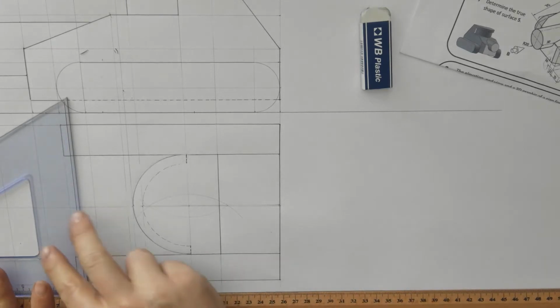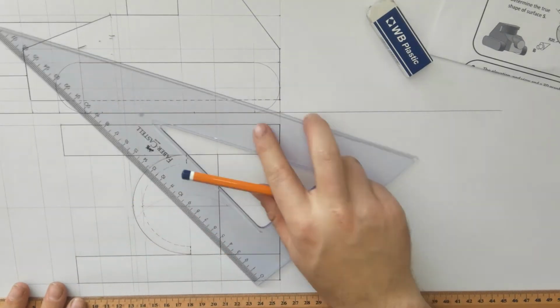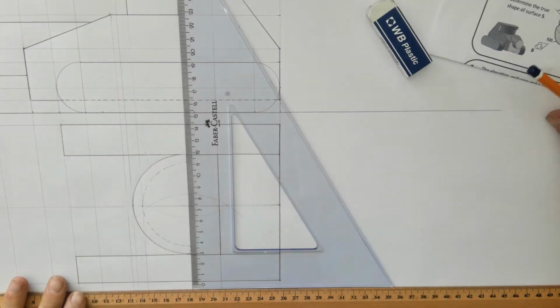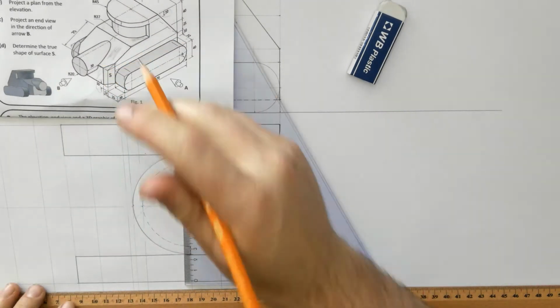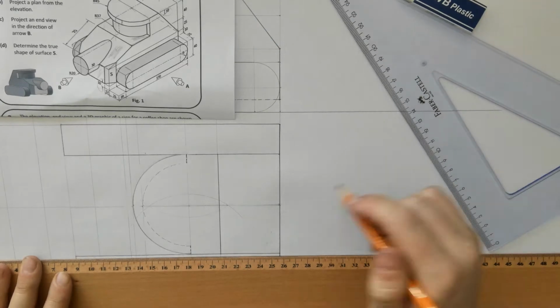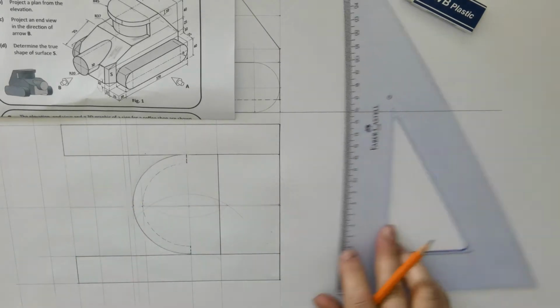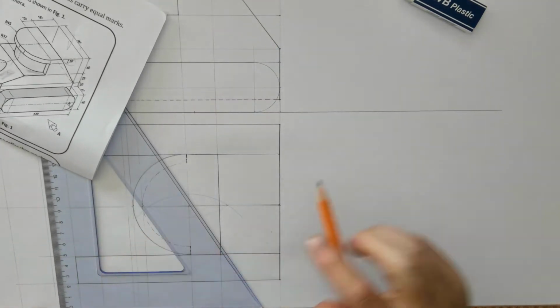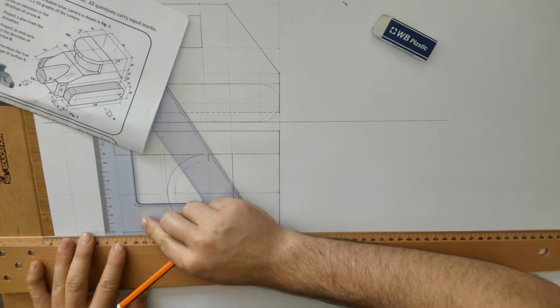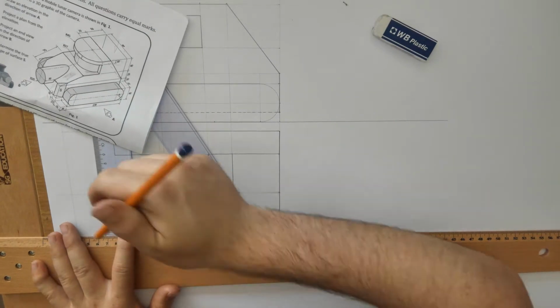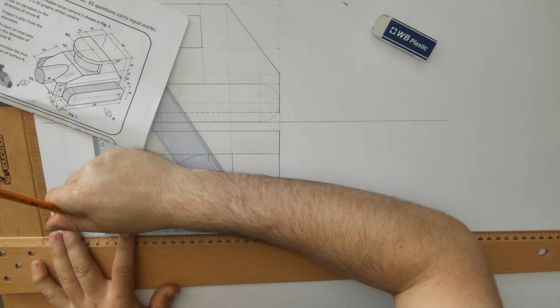Right, what else we have to do? We have to do the sloped surfaces. So look, it's 12 there from the corner. So I'm just going to bring that out there. I'll zoom out here now. Here's your 12.